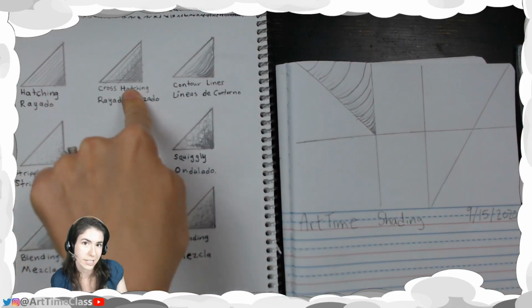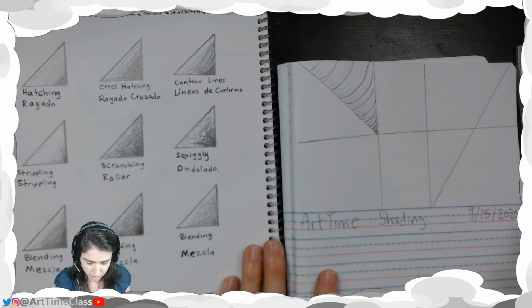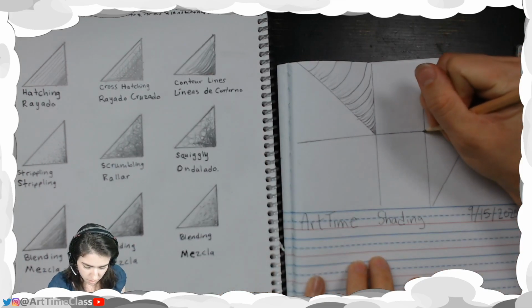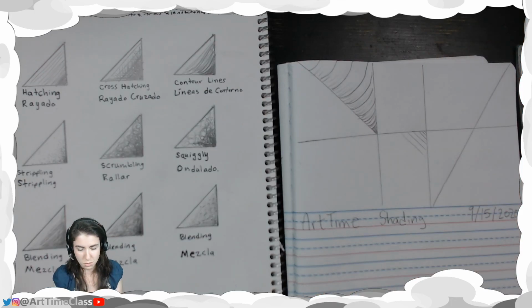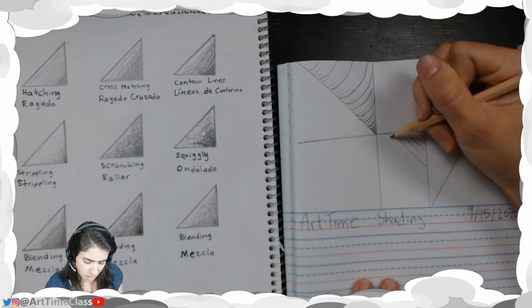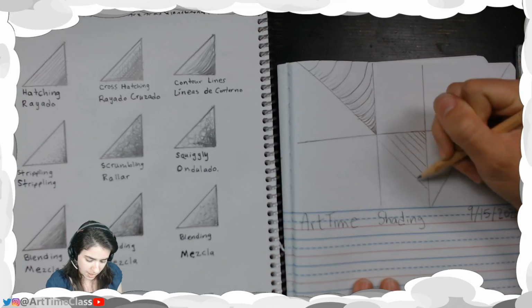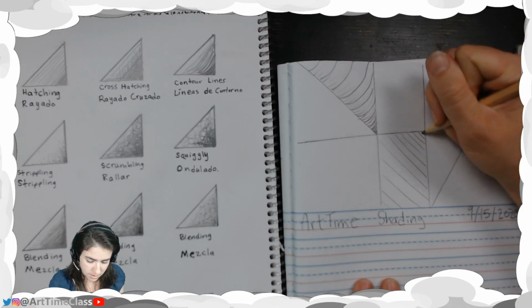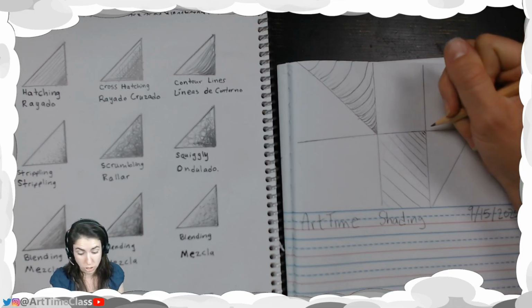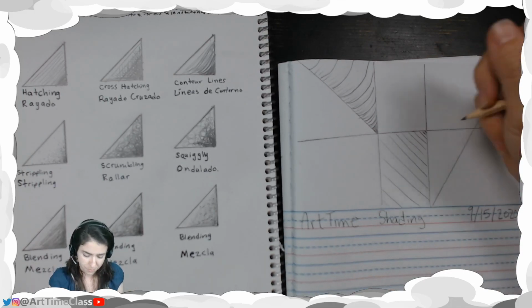Let's do cross-hatching next. Cross-hatching, let's do that over here. We'll do that in this corner. So cross-hatching and hatching are very similar. Hatching is when you do just one set of lines, and then cross-hatching is when you do more than one set of lines in like another direction, making it like a cross shape.